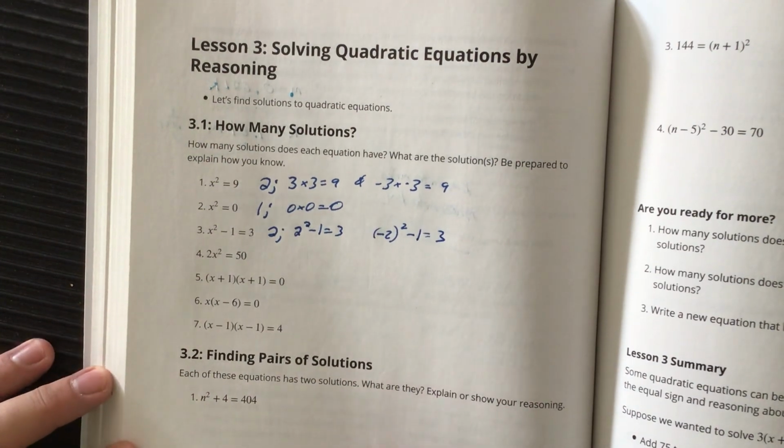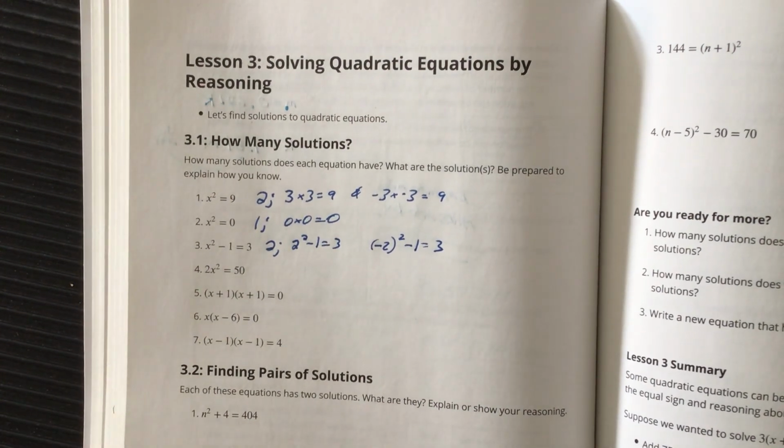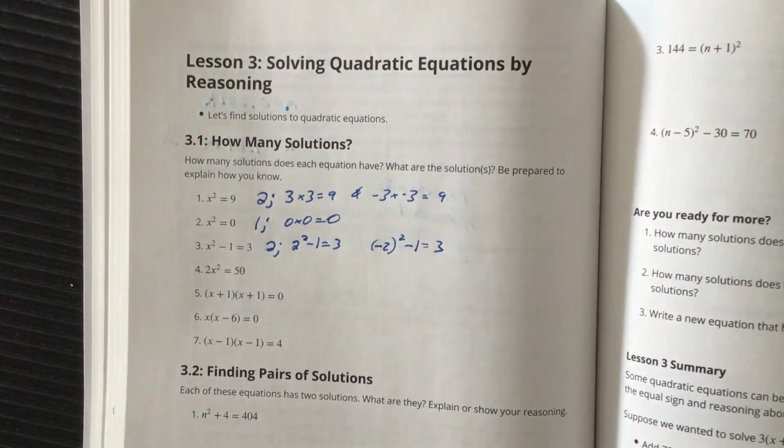All right, why don't you try the other ones there? How many solutions? And what are they? What makes it true?